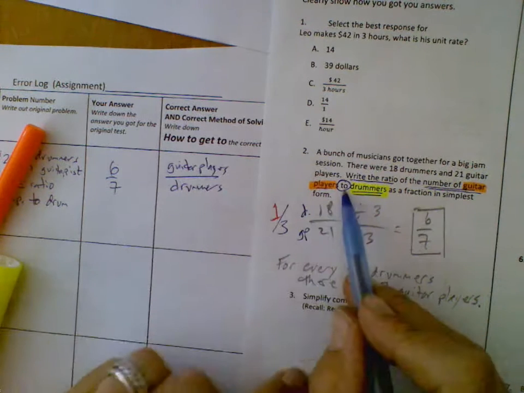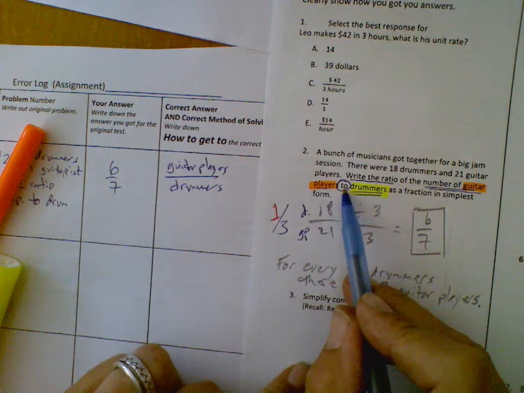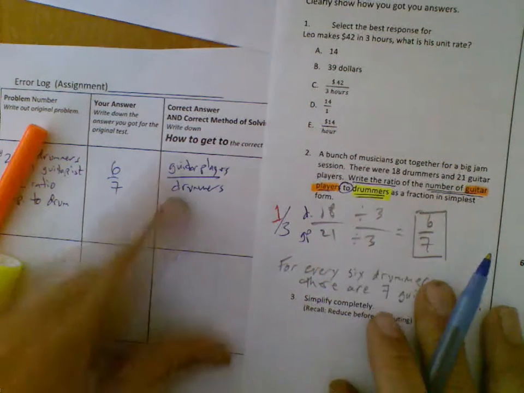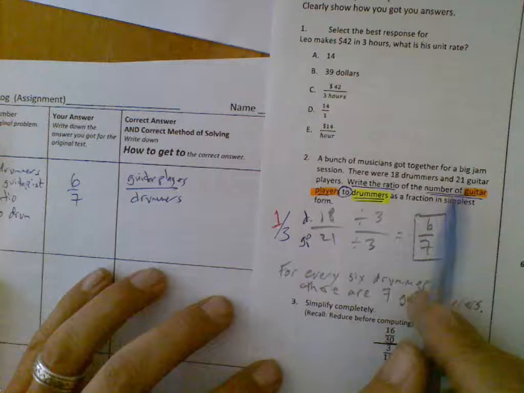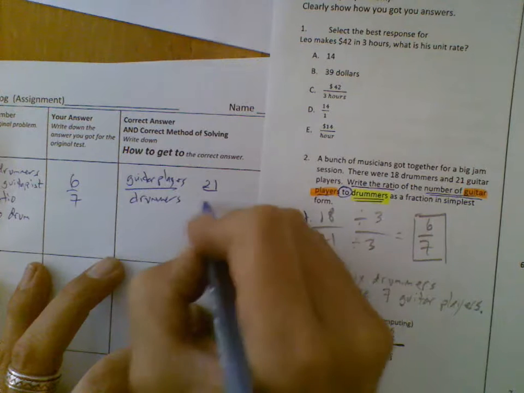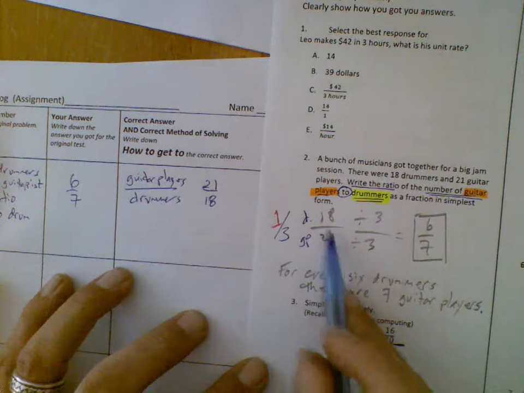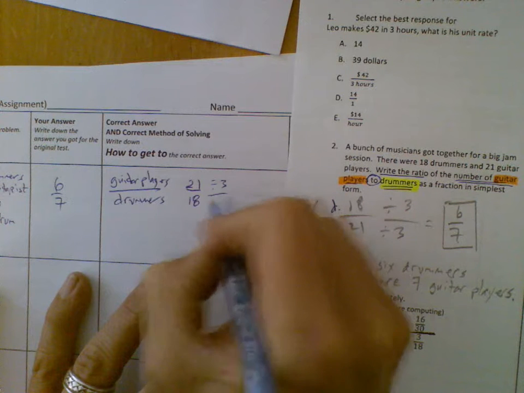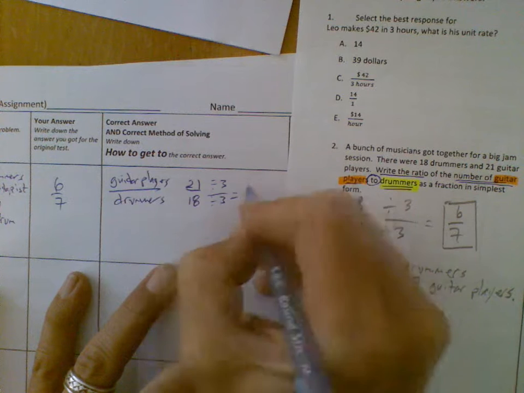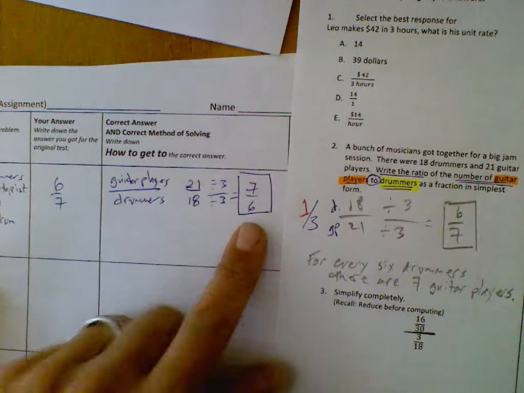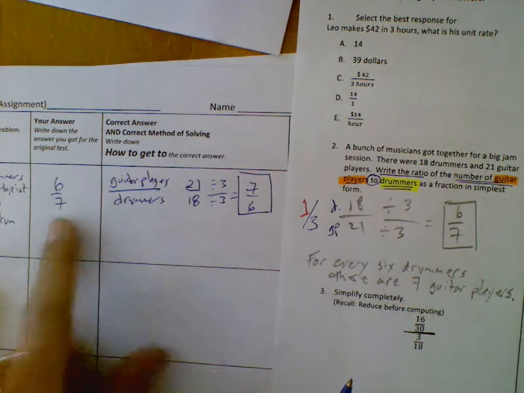Because what's to the left of the word to, this is my keyword to tell me what's on top of the fraction from what's on bottom of the fraction. Well, now that I have the words in place, let's plug in the numbers. So that means there were 21 guitar players to 18 drummers. So it looks like this person just simply got this flipped around incorrectly. Because the simplifying will look the same way. And we'd have 7/6 is my answer. So there's my corrected response, 7/6, as opposed to 6/7.